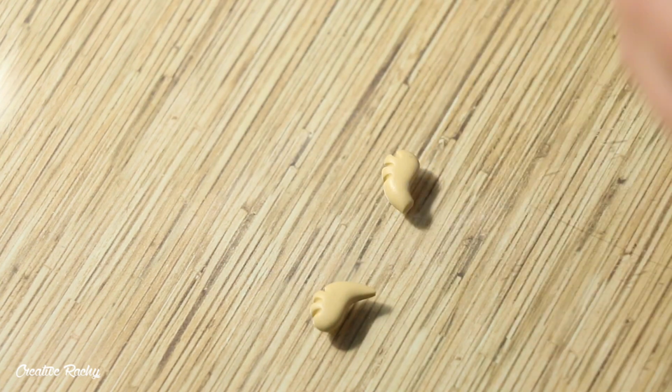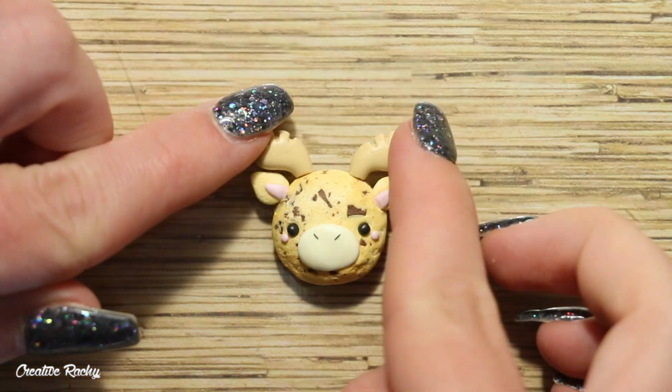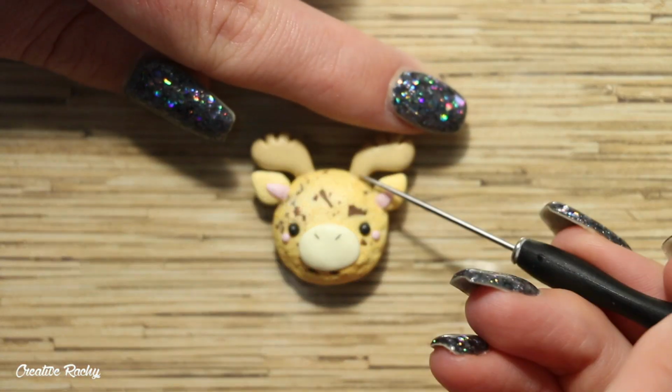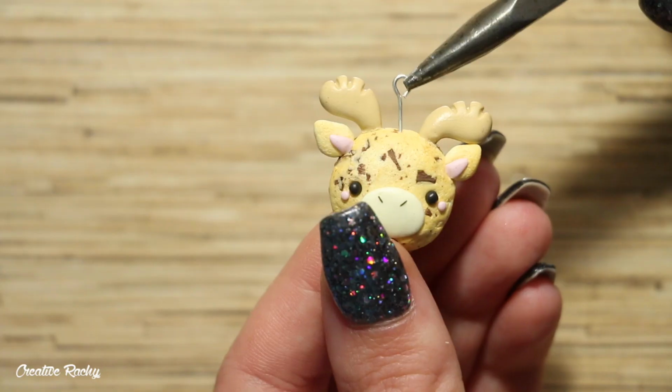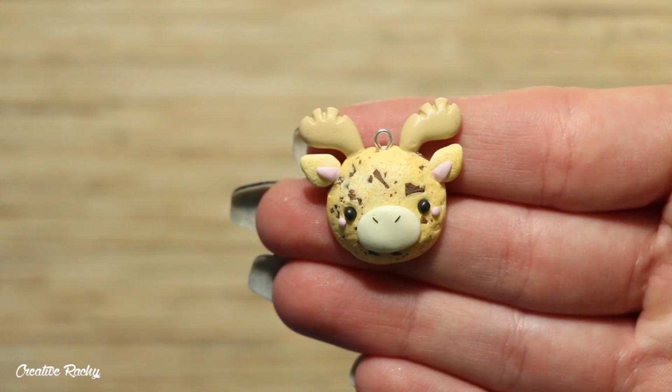It was then just a matter of trimming the end parts off so that I had a flat surface to work with, and I positioned them onto the cookie and blended down the edges as well so that they were nice and secure. I then made this design into a charm, so I added an eye pin, and then I went ahead and baked it in my oven, and I'll show you the final product at the end of the video.